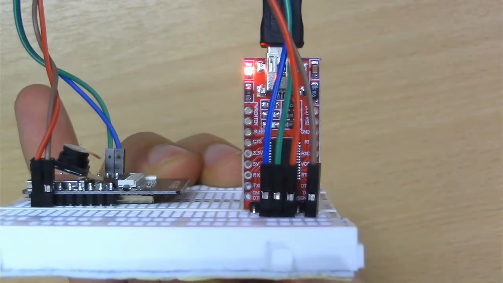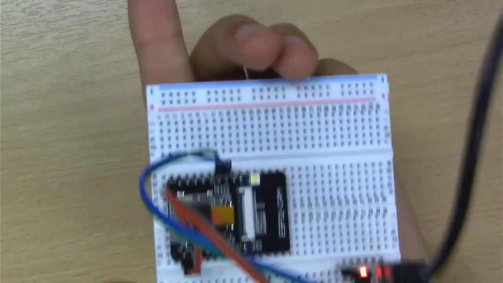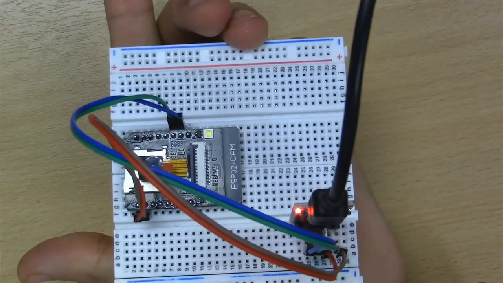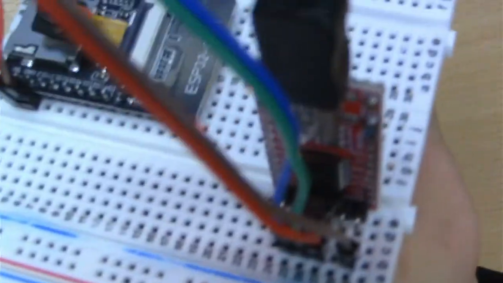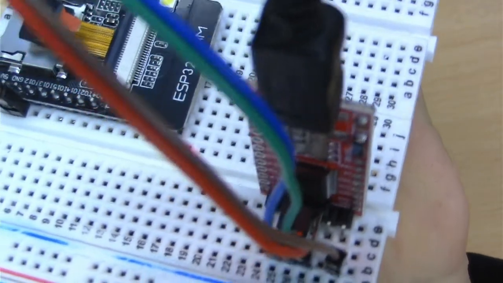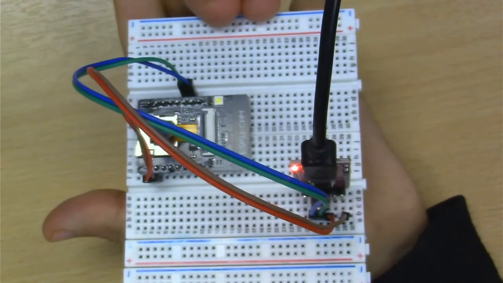Connect the ESP32 Cam GND to GND on the USB to TTL, connect 5 volts from the Cam to the VCC on the USB to TTL and make sure the jumper is set to 5 volts. Next, connect the VOR pin to TXD and the VOT to RXD on the USB to TTL. Connect the USB to TTL to power.